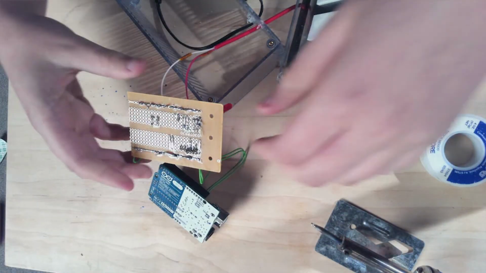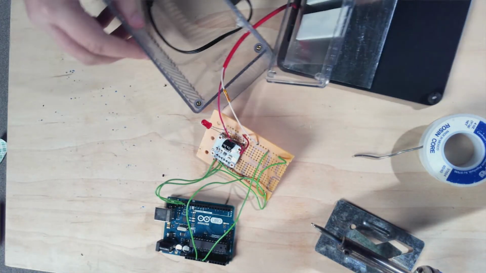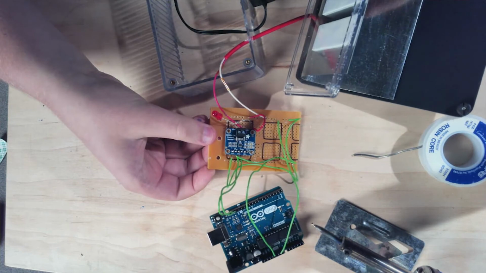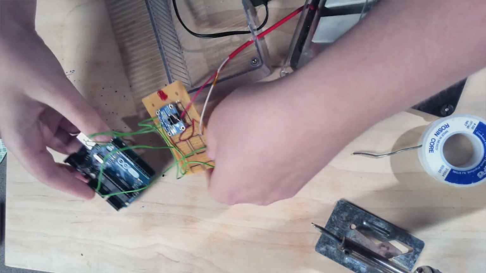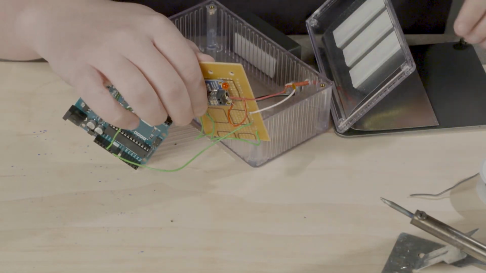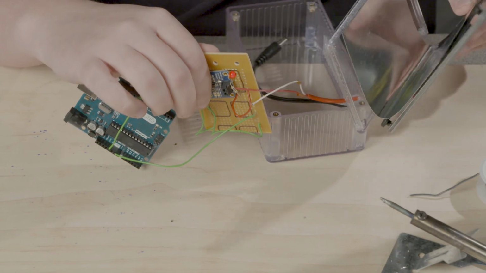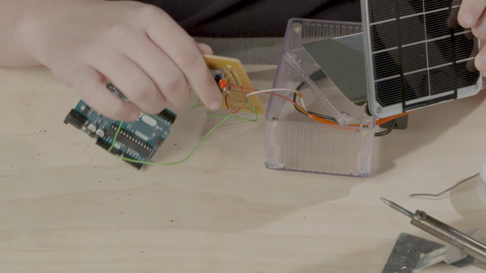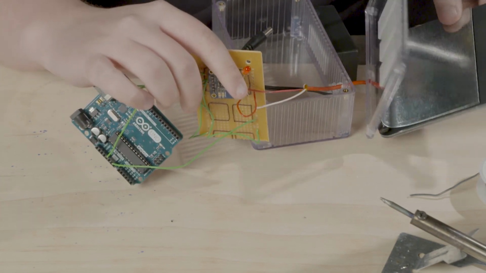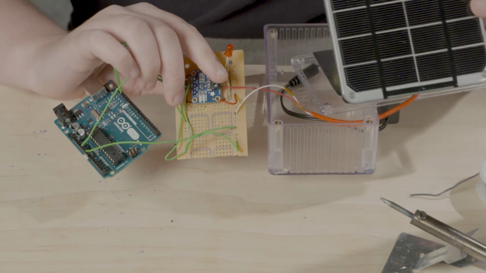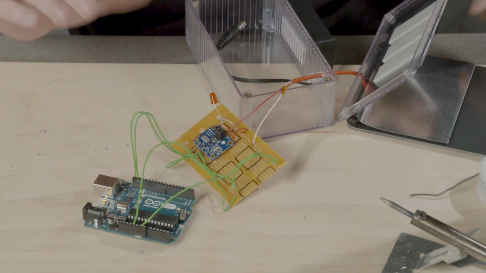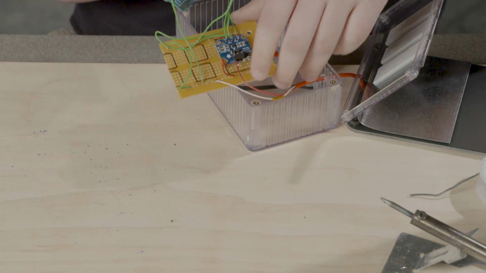Awesome. Sweet. So now, if you can see with our LED here, if we allow the solar panel to actually find some light, you should see it get brighter. It's very faint, but it does work. You might not be able to see it on the camera, but it's definitely working here.